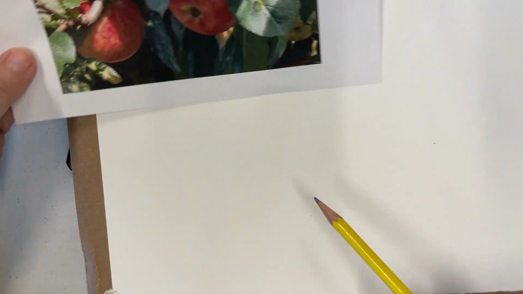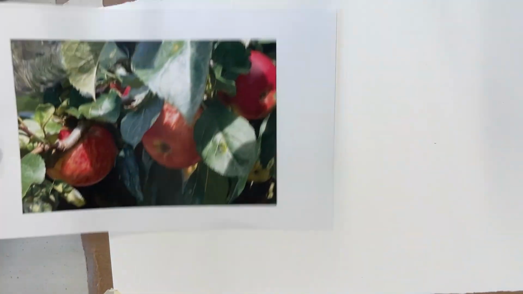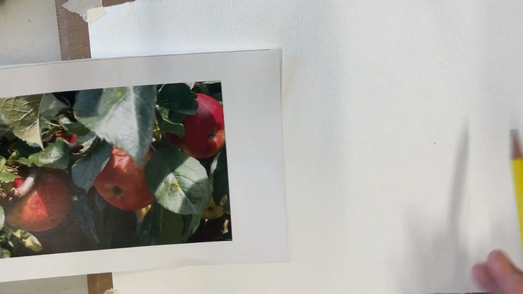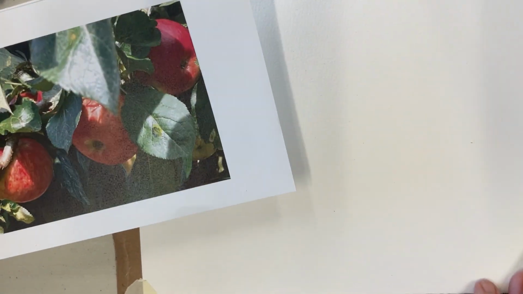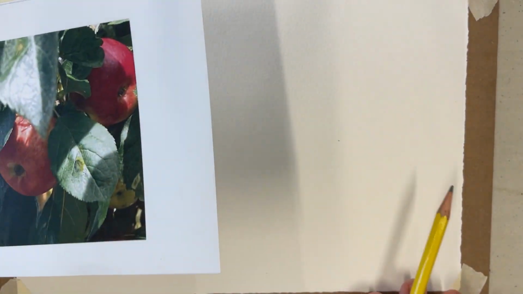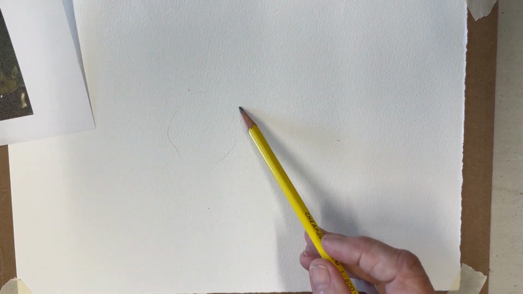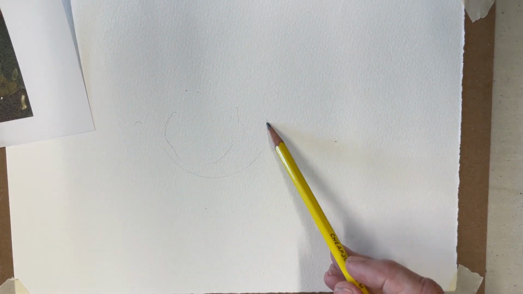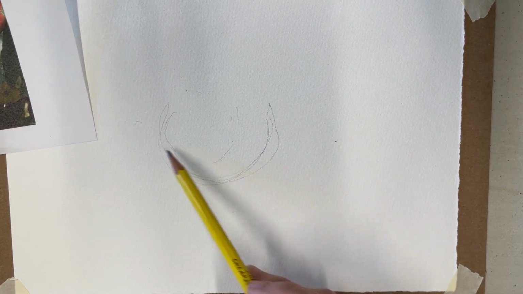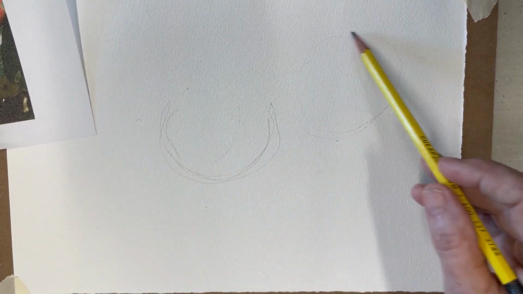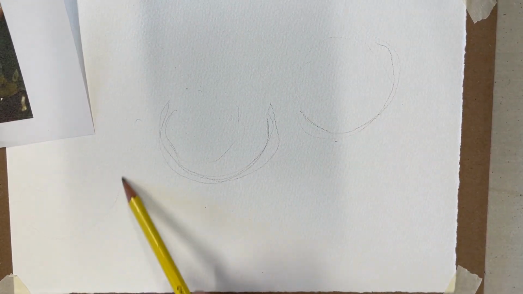So on my paper, I'm going to be looking at this photograph and passing it over so that you can see it from time to time. And I want to place a few apples, and I guess I am going to have to do 3. I think that's going to make a nice design.